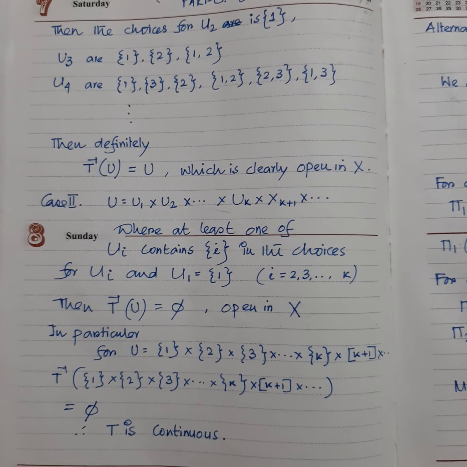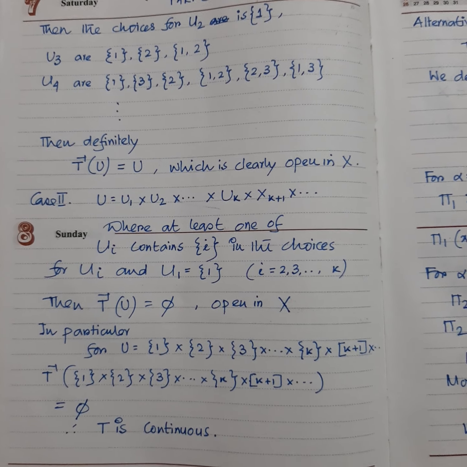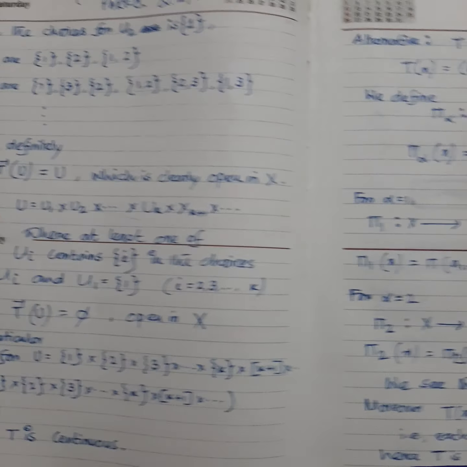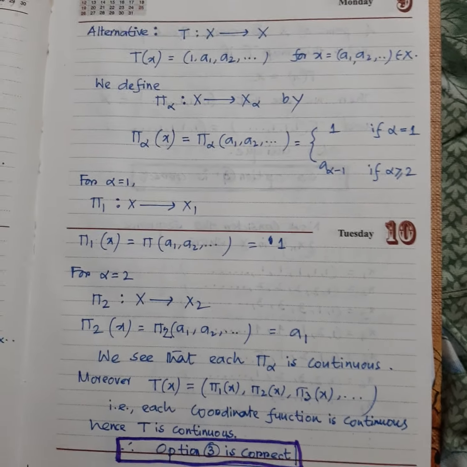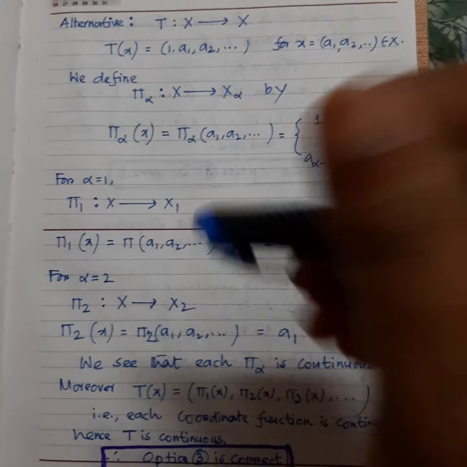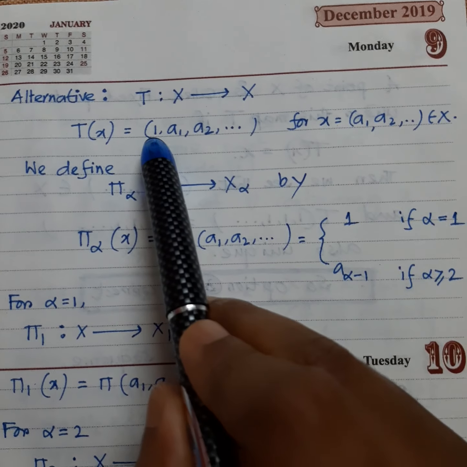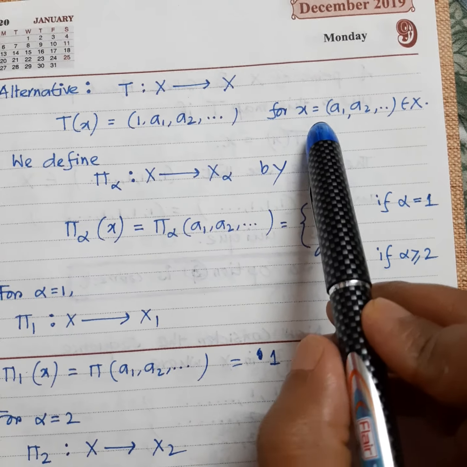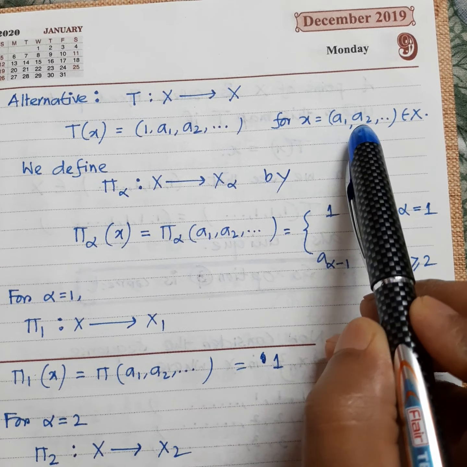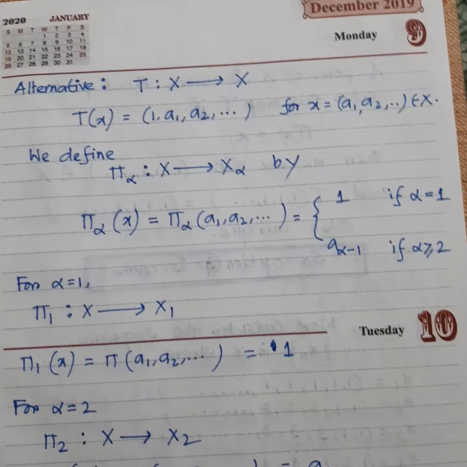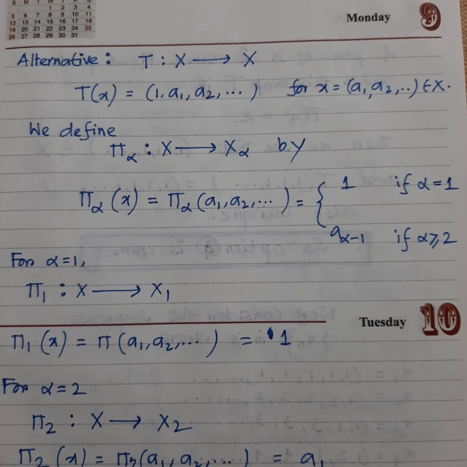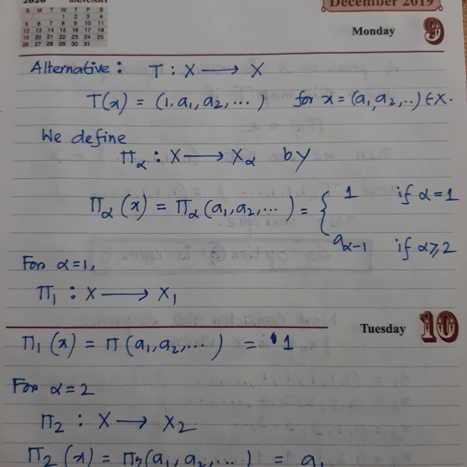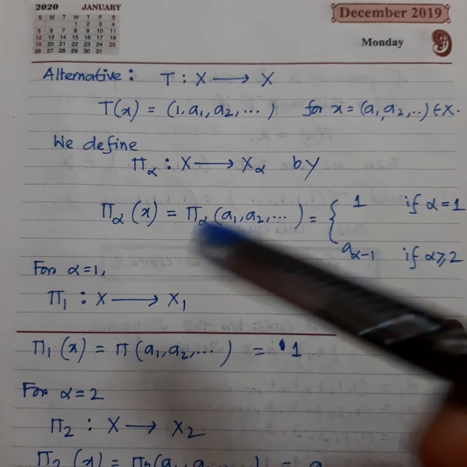Whether T is continuous or not. We have already seen that T is a map from capital X to X, and T of x is defined by (1, a1, a2, ...), where x is of the form (a1, a2, and so on). Now to prove that T is continuous, we define a map very similar to the projection map.